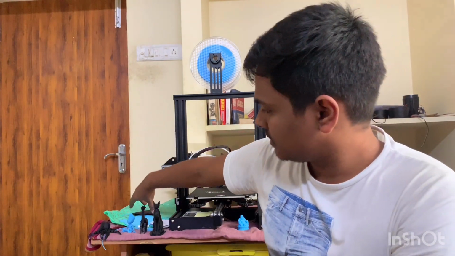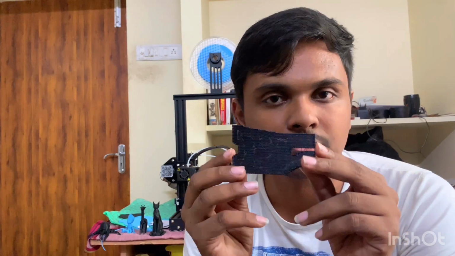So I'd like to show you guys the raft layer which I printed using those settings. This is the raft layer for a wishbone for my RC car. As you can see in this raft layer, the layers are so enclosed within it that there is no gap, and the amount of contact layer increases. So the print was wonderful and there was no peeling off or anything like that.